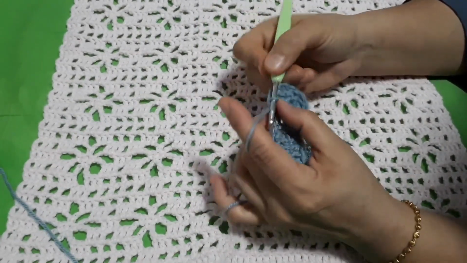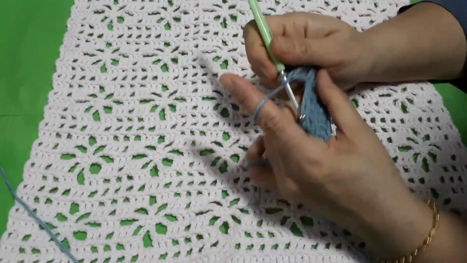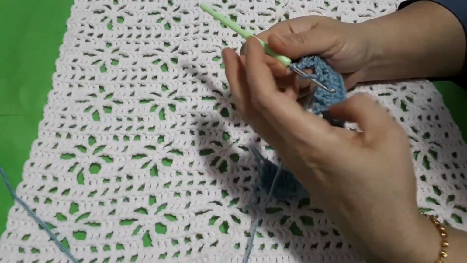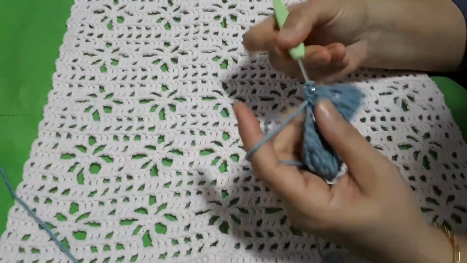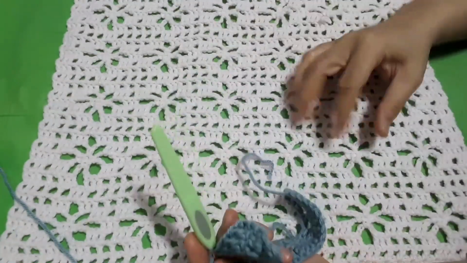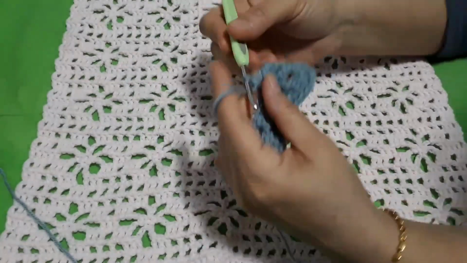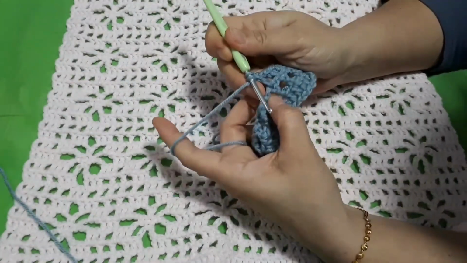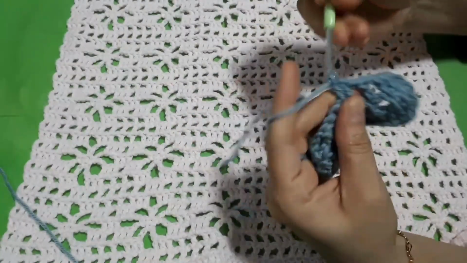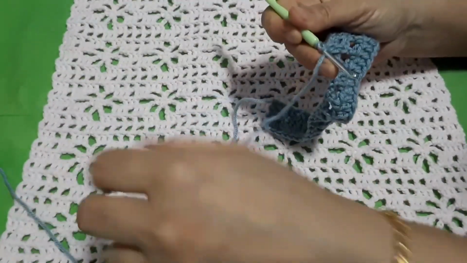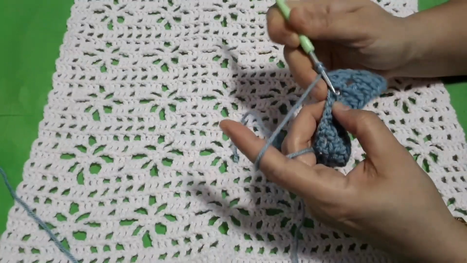So 1 square above the square. So again chain 1 and double crochet over the double crochet. So now we will have this filled up square. So what we will do is, in this chain space we will do 1 double crochet and 1 double crochet in the next stitch, that is over this double crochet.